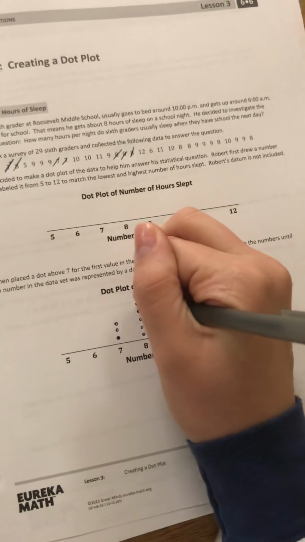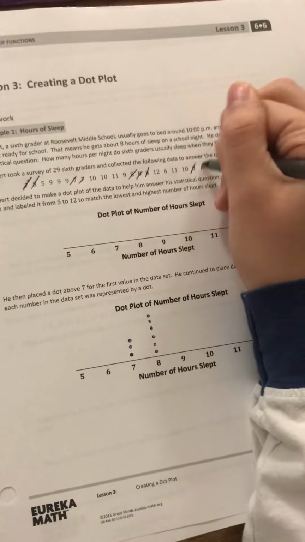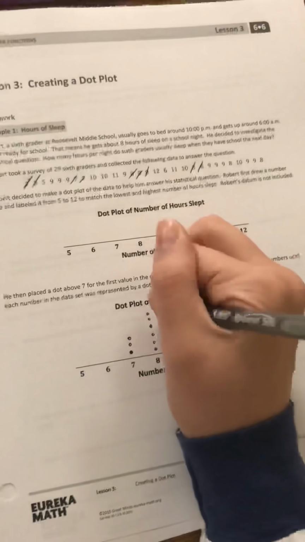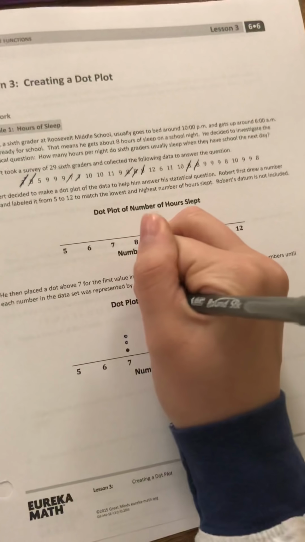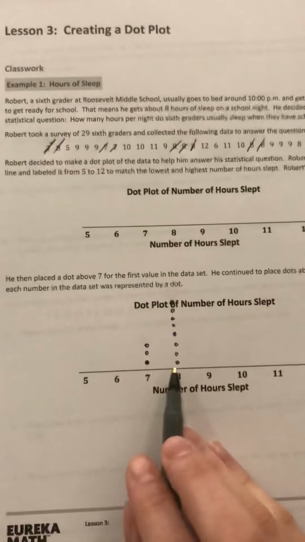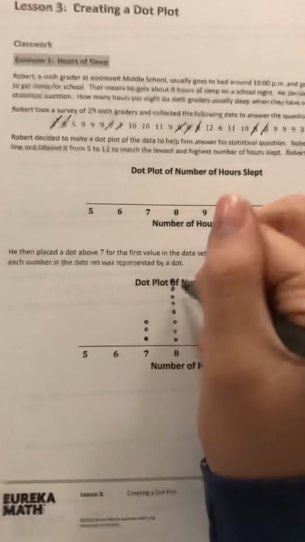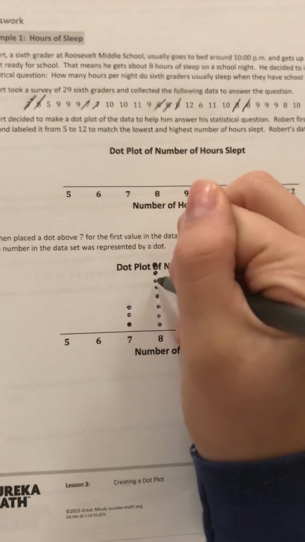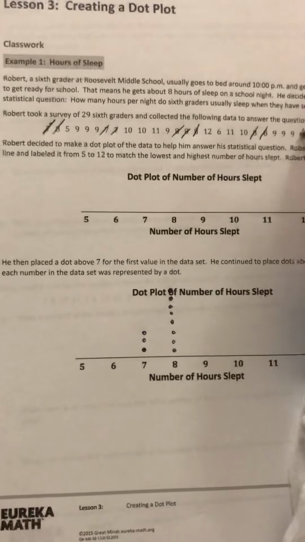2, 1, 2. Wow, there's a lot of people. Now, I did kind of make them a little big, but I'm just going to darken these in so you know that that's a dot. Use your best judgment.